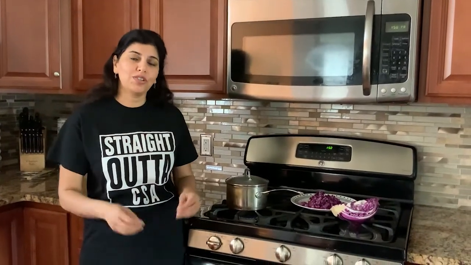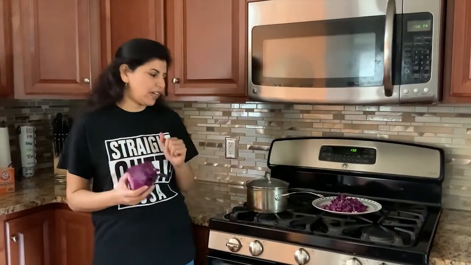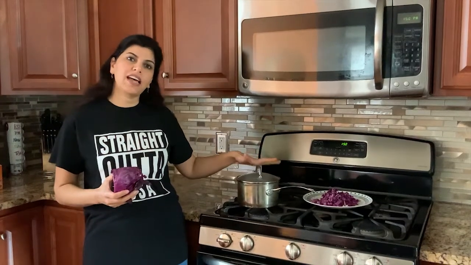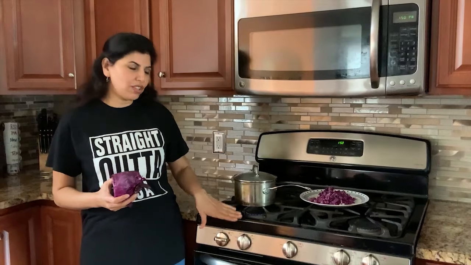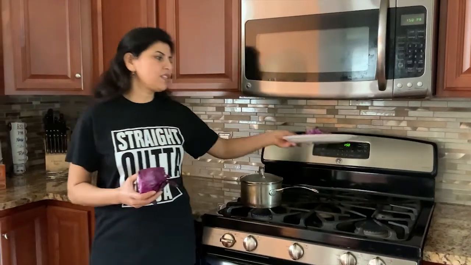Now we will learn how to make red cabbage pH indicator. For that, you need a red cabbage. You just need a small bit of red cabbage, and you need a pot that's halfway filled with water. Allow it to boil, let it heat so that it boils. What you need to do is roughly chop the red cabbage.